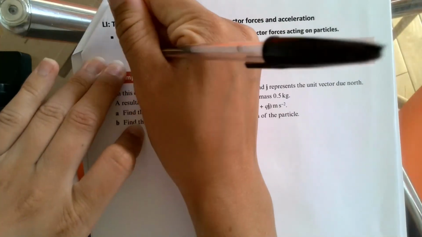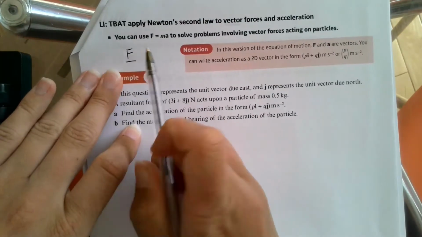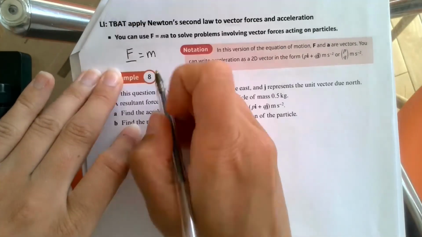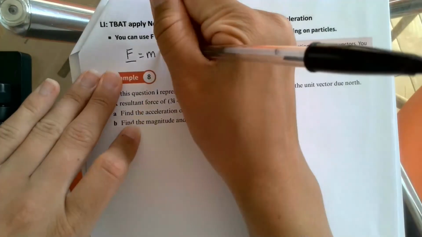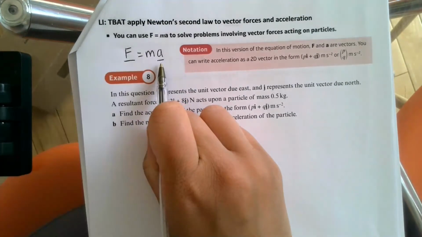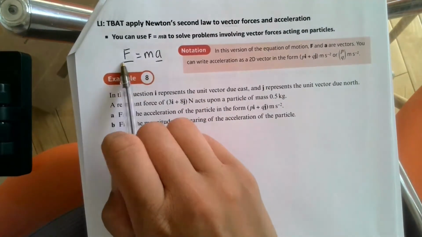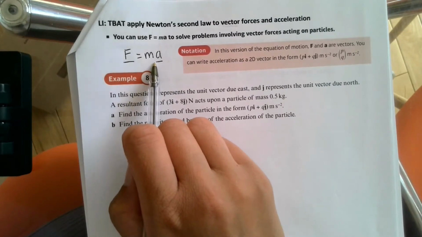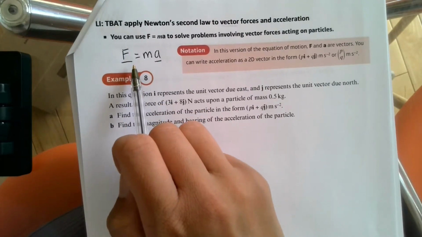So I've got F, which is a vector, because we know force can be a vector, equals m, which is not a vector, that is just a scalar. A, the acceleration, can be a vector. So F equals ma, where the force and the acceleration are vectors. So this is just the vector form of Newton's second law.